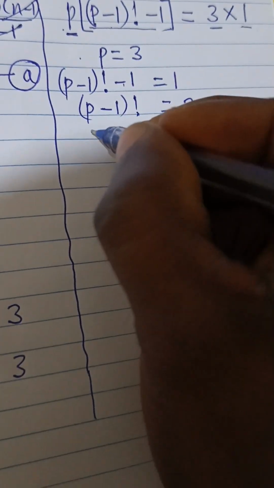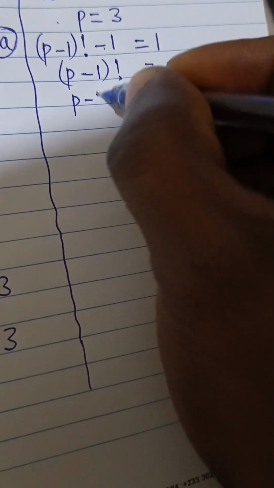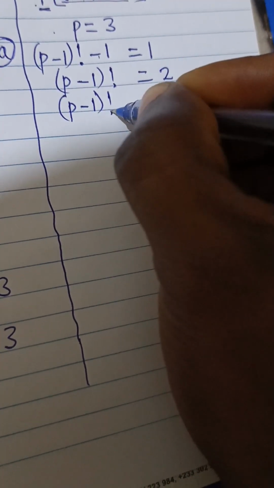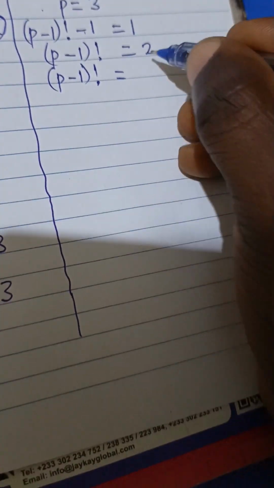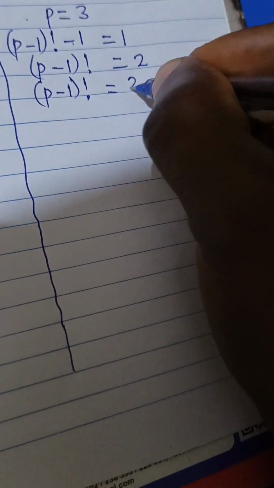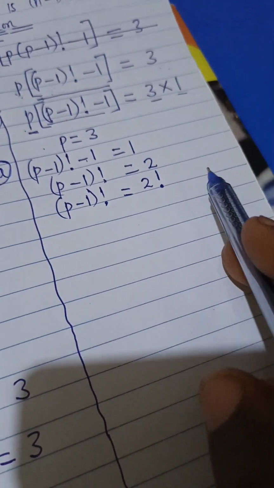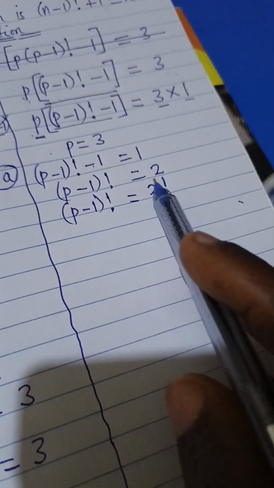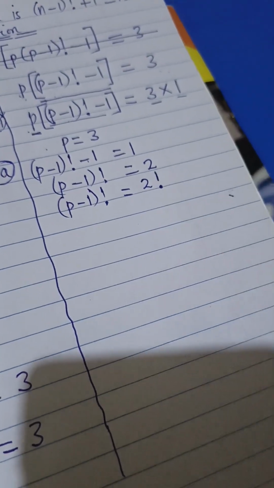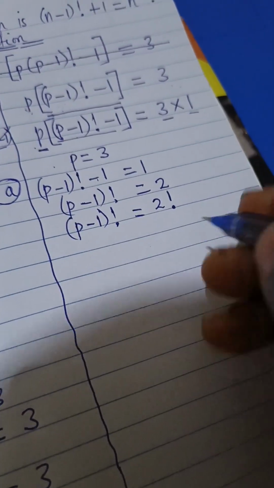Then I can express 2 as a factorial, 2 factorial, because 2 multiplied by the lower integer, 1, is still 2. So I can write 2 as 2 factorial.